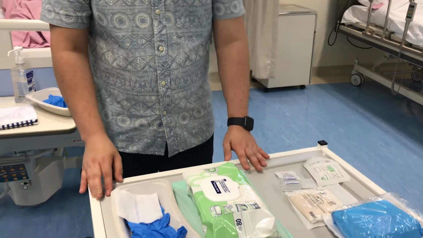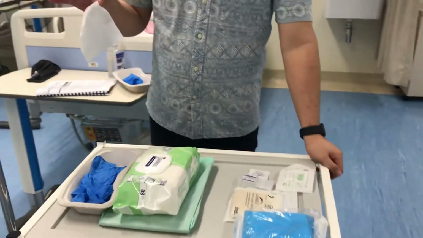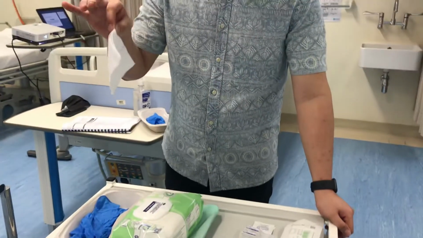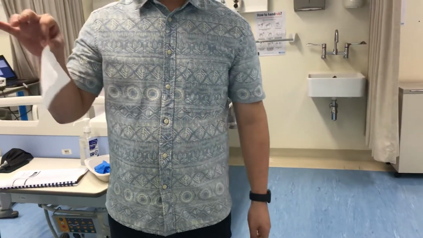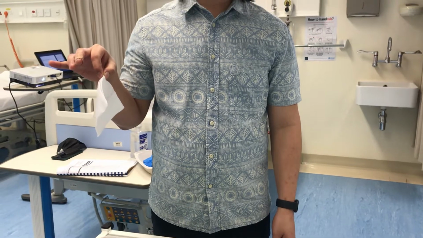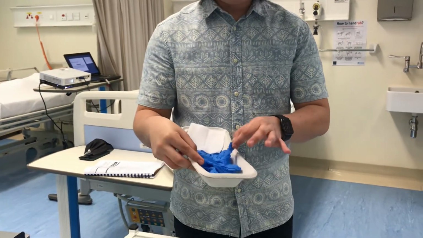Okay, so I will prepare a gauze. Normally, it should be sterile, in an individual package, but we don't have that. We will use this one to cover the wound initially. Okay, and we need to have another clean gloves.